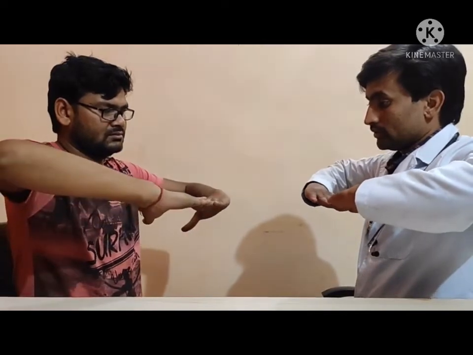Now we will check the range of motion of the different joints like this. Now the flexion, so like this. Move like this, now move radially. Do you feel any pain? No. We will check the range of motion of the fingers. So do this, abduction. Do you feel any pain?